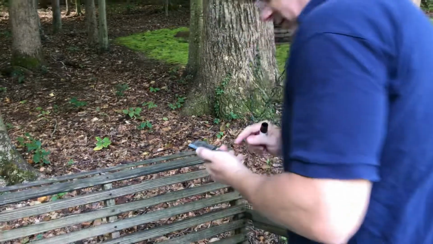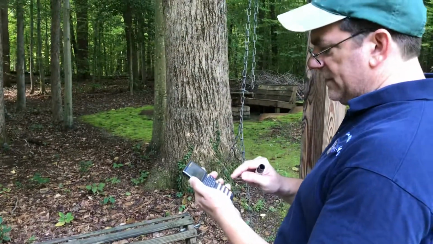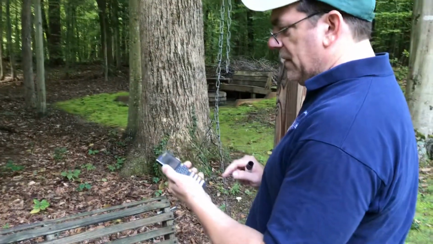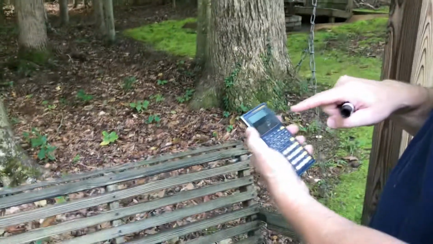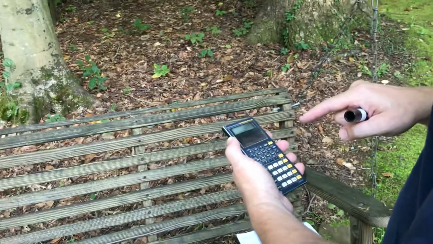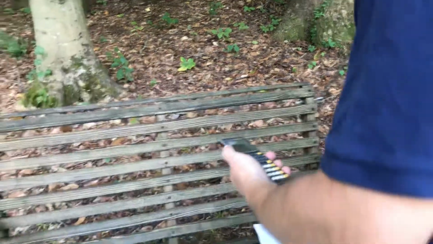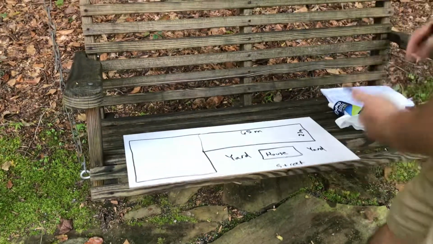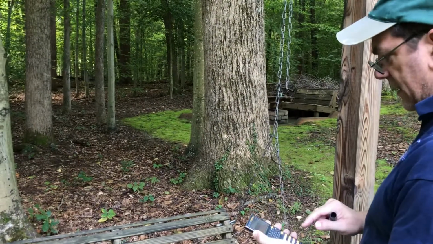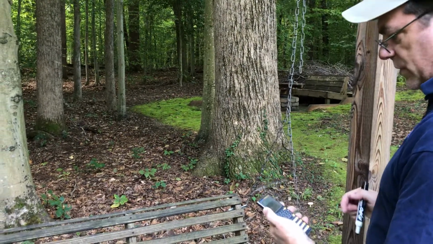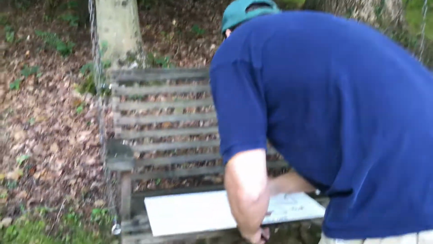And then across was 35 steps, so I'm going to do 35 steps times 65 centimeters, which was 2,275 centimeters. I'll just round that up to 23 and say that's 23 meters. So this plot here behind me is 23 meters times 65 meters, which will give me 1,495 square meters.